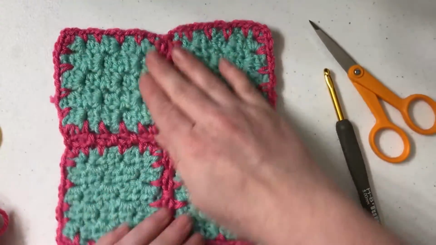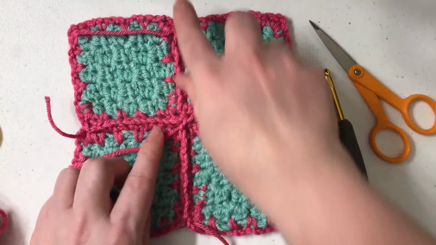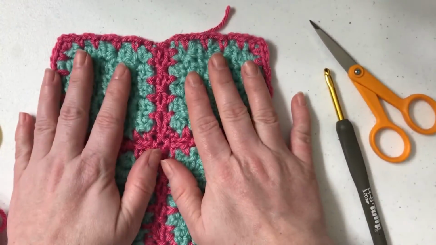Isn't that pretty? I love it. And again, like I said, it just leaves a little, oh, now it looks like a present. A little ridge in the back. It's not going to hurt anything. Okay, so that's how we're going to join all our squares.